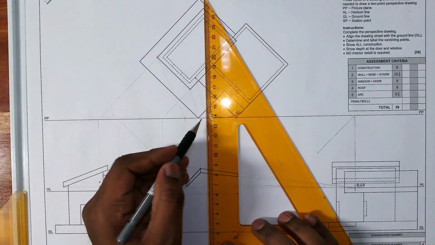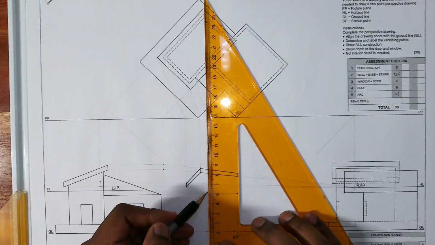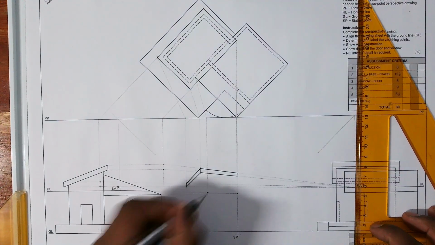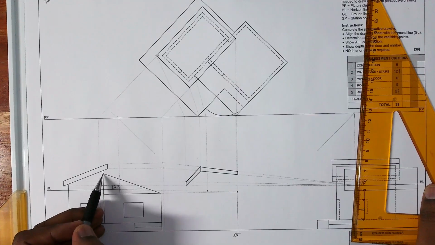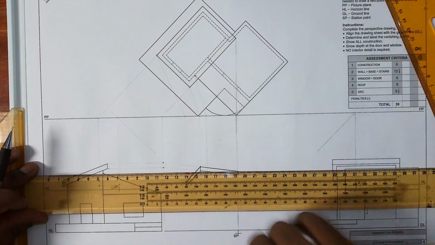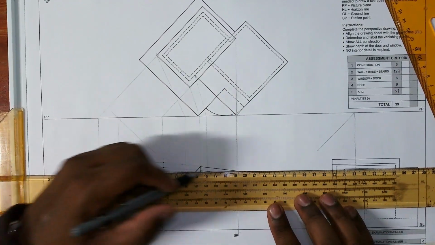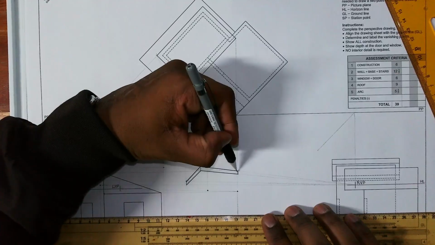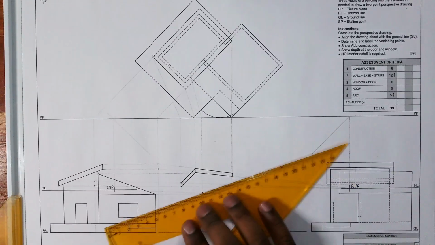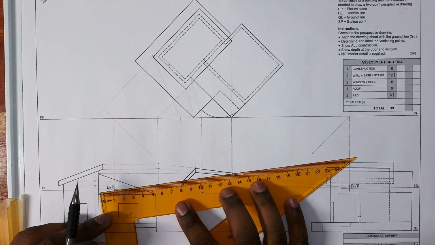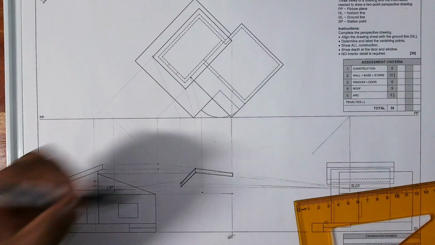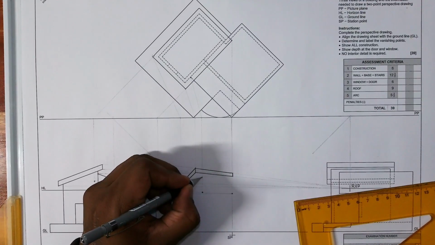To my SP, and then I'll drop it down to the line that I just drew, which is this line here. All right, okay, and then I'll project this height of the roof to the height line, which is that line there. I'll take it to there, and then from there I'll have to take it to my LVP. So I'll just take that point to my LVP like that. So it means this point is right here.